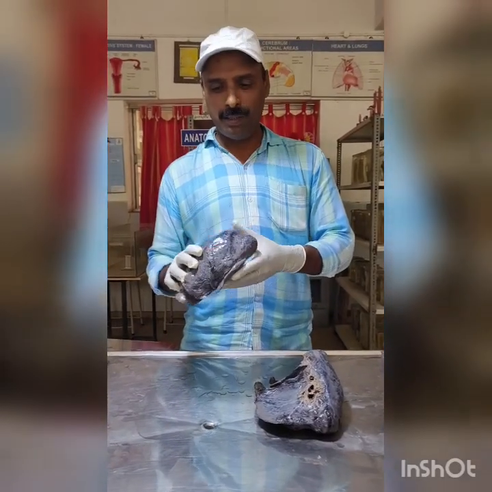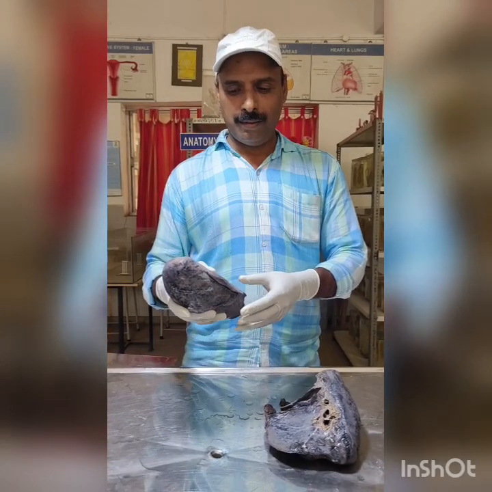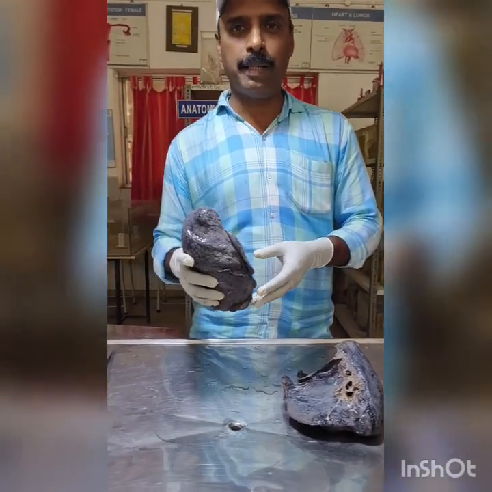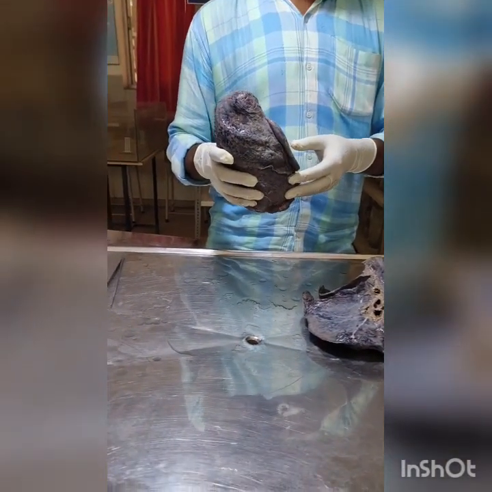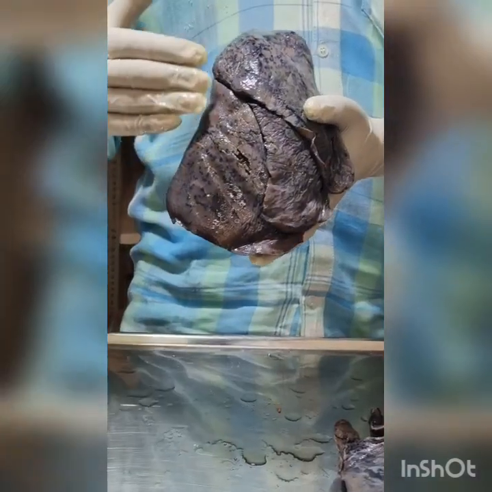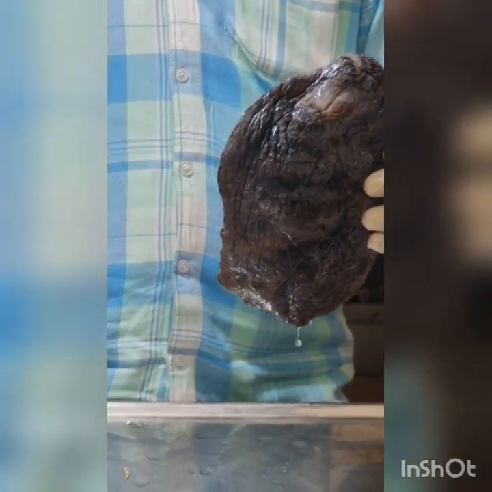Today we are going to discuss the lungs. So what is the definition of the lung? Lungs are a pair of respiratory organs which are situated in the thoracic cavity, and we have the right lung and the left lung. They are situated in the thoracic cavity.